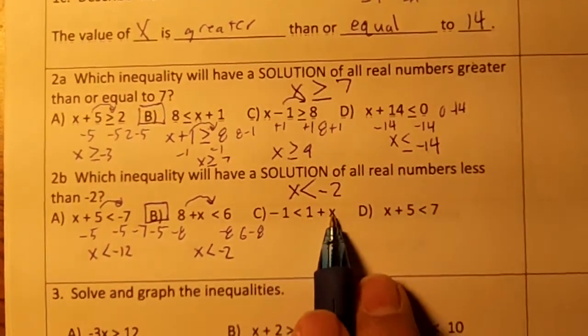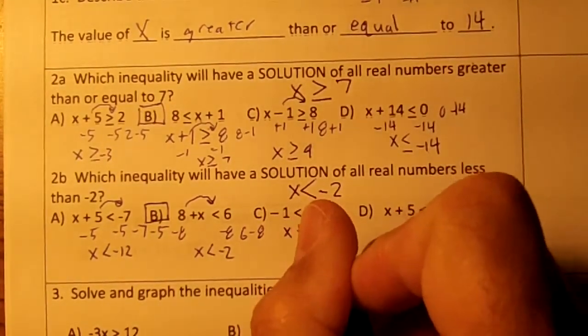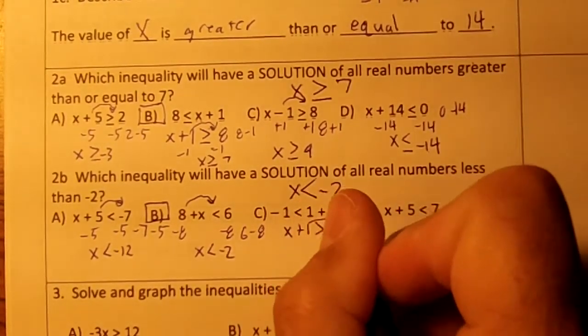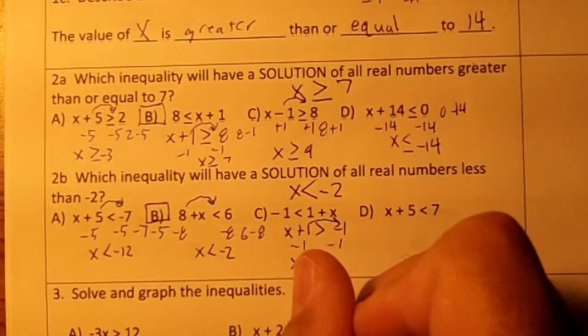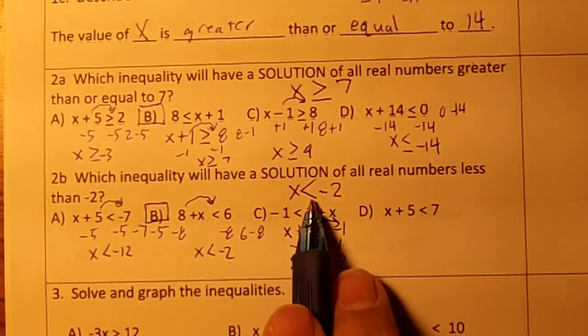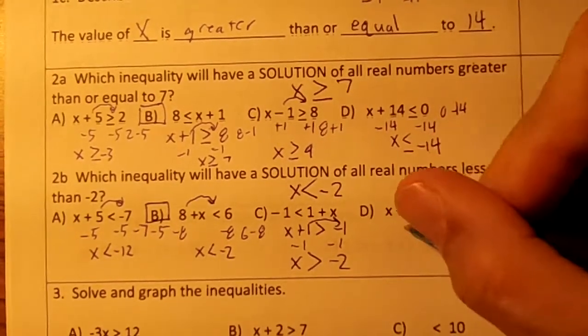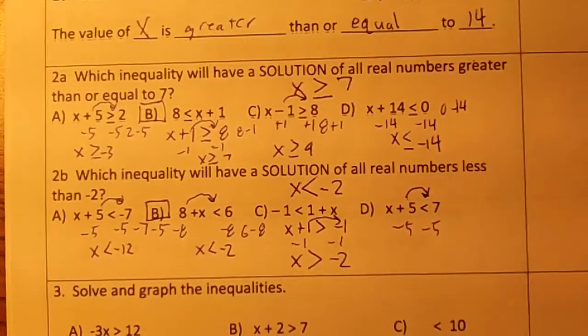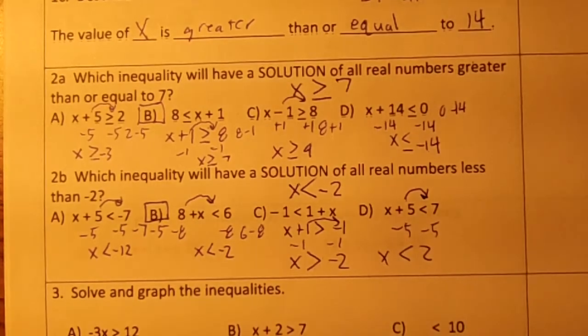We need to flip this, don't we? Because the x is on the right. So write x plus 1, flip negative 1. You're going to move the 1 across. You would subtract 1. You would get x greater than negative 2, but not less than negative 2. That doesn't match up. This one, we'll move the 5 across, subtract 5. You would get x less than positive 2, wouldn't you?